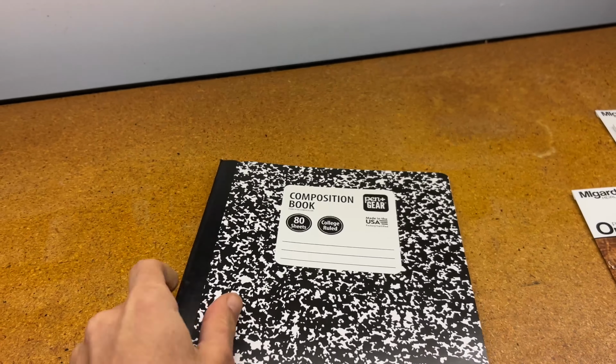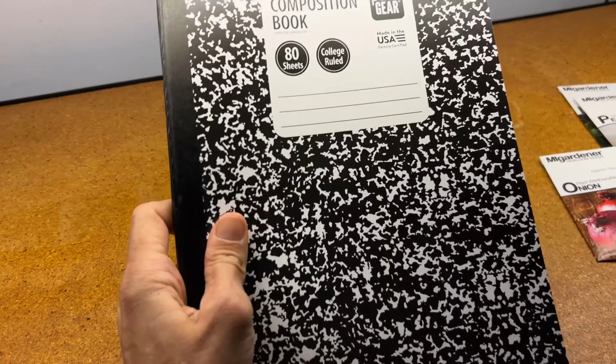So let's take a look at the seed starting schedule that I've come up with for this year. The first seeds on my schedule to start on February 13th would be onions. Now this is a guideline. I may not start my onions exactly that day, but that's going to give me a guideline of about when I want to start them.